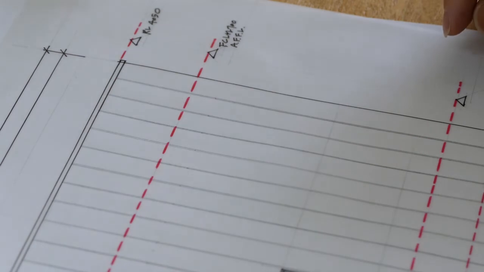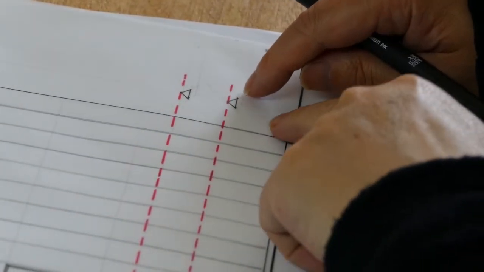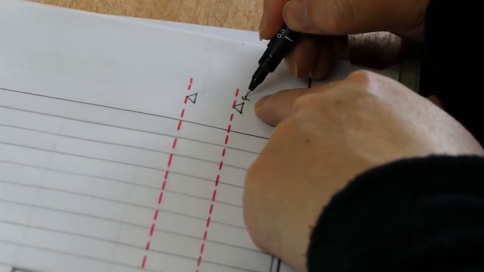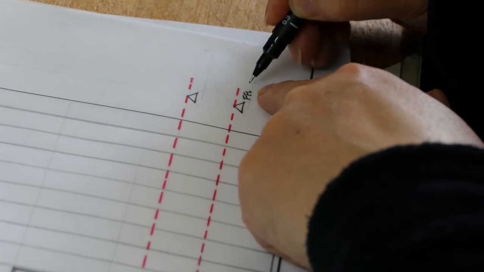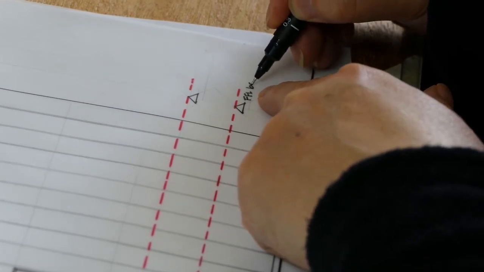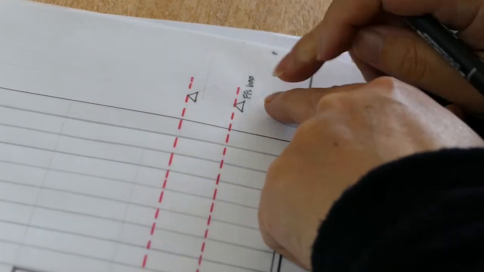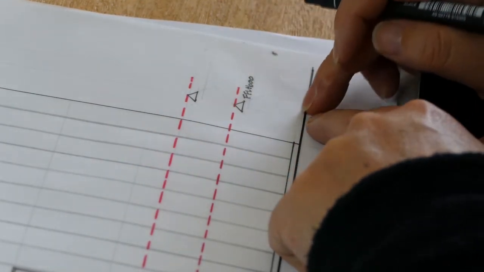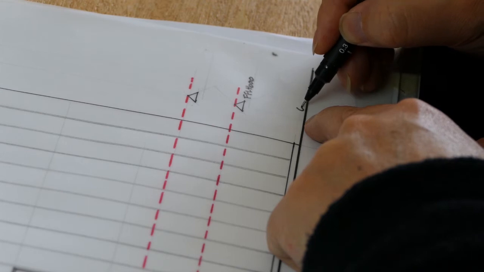Okay, and also bottom too. You're just adding because this is 600 mil above, isn't it? So finish, floor, level. Okay, 600. So this is a ground level. Okay, GL.